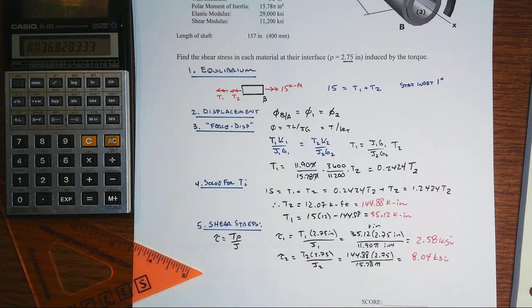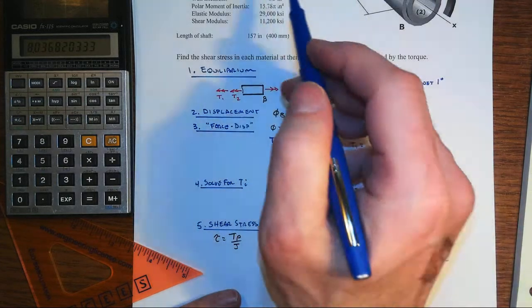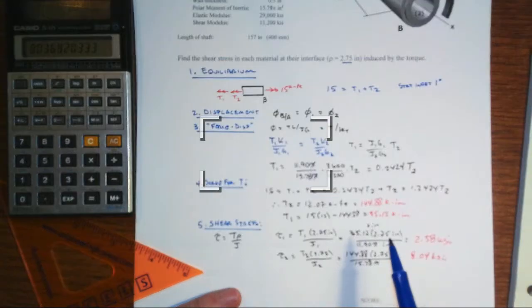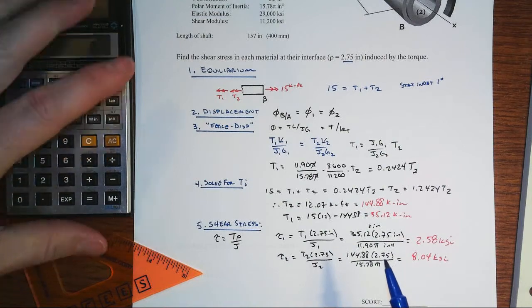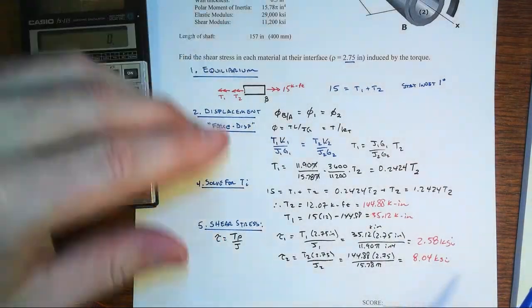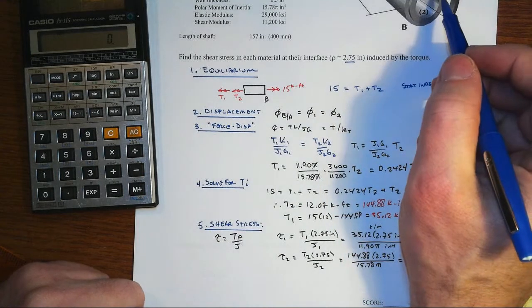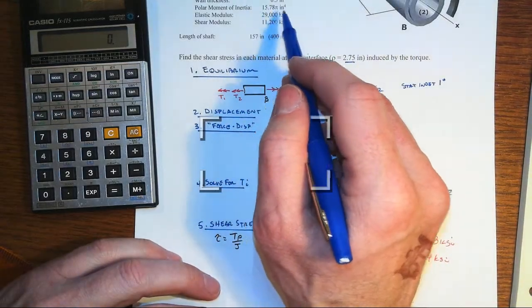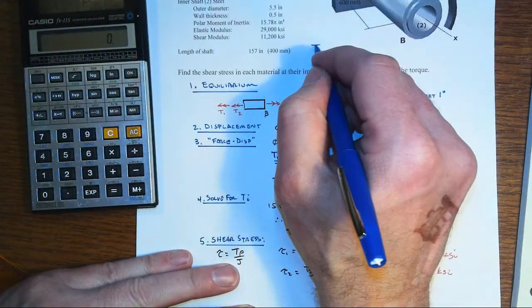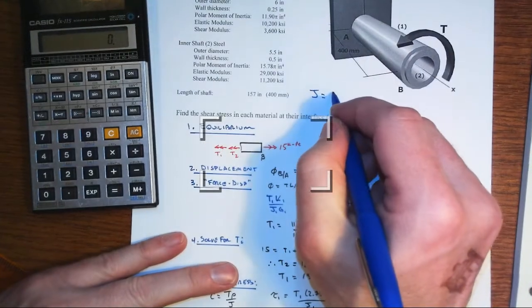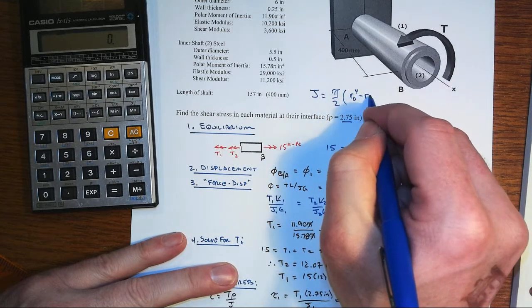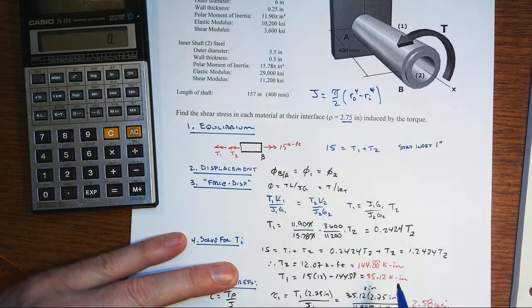Note that the shear stress in the steel is different than and much larger than the shear stress in the aluminum, the outer, and that's because the steel was so much stiffer. It was so much stiffer for two reasons. One, it has a much larger shear modulus, really more like a factor of 3, not even close to 4. So it's a much different material. And even though it has a smaller radius, when you go to calculate J, pi over 2 times the outer radius minus the inner radius, those are raised to the 4th power.